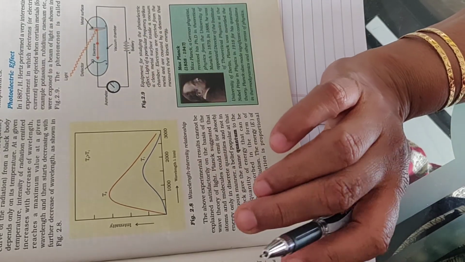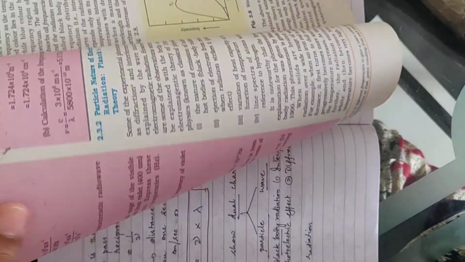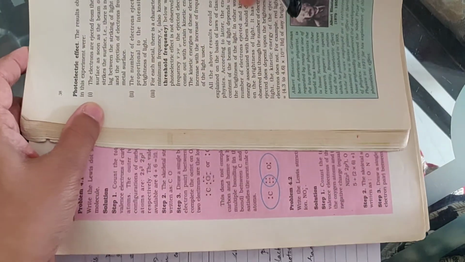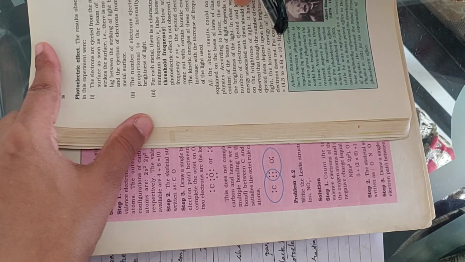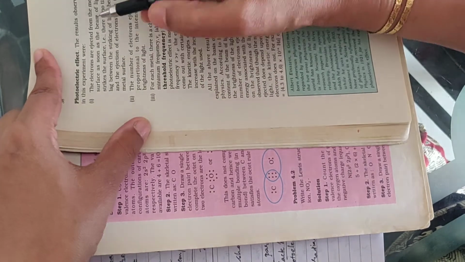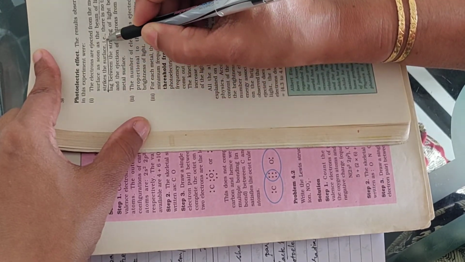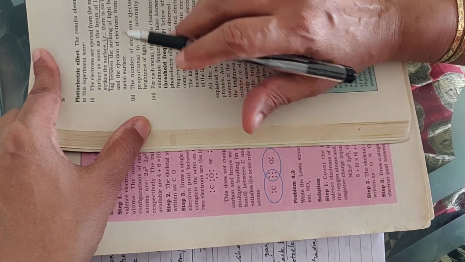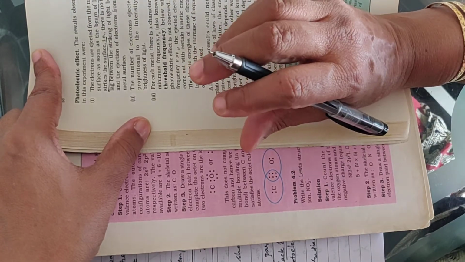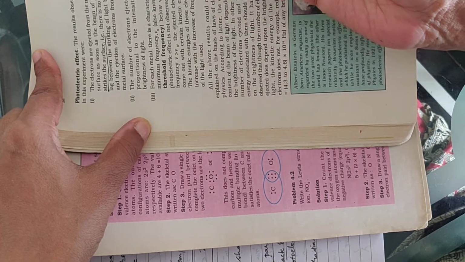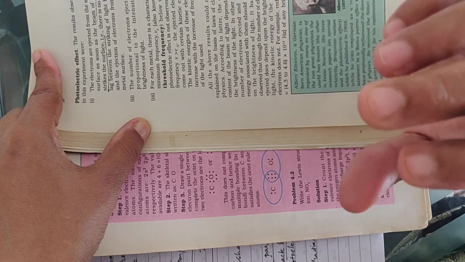Now what are the necessary conditions for photoelectric effect to be observed? The electrons are ejected from the metal surface as soon as the beam of light strikes the surface. There is no time lag between the striking of light beam and the ejection of electrons from the metal surface. Now the question is, any light which is made to fall on the metal surface, will it eject electrons? This is one important question.